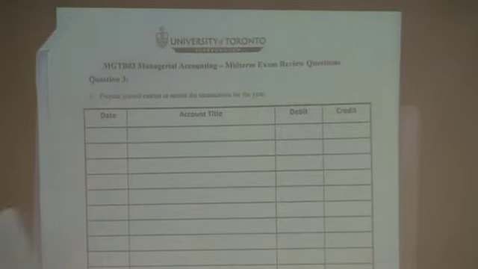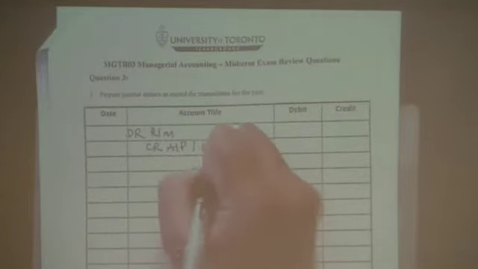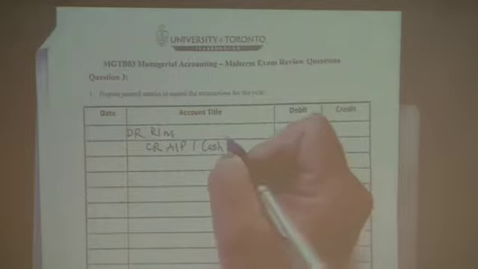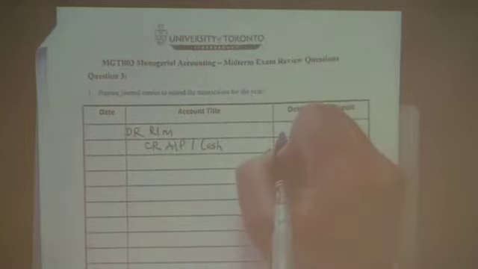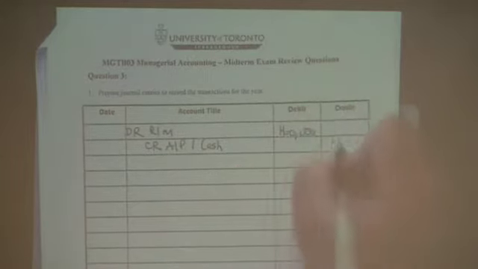So raw materials, 160. Okay, so why don't I do the journal entries as I talk, right? The first one is going to be debit raw materials, credit AP or cash. And that one is for $160,000.